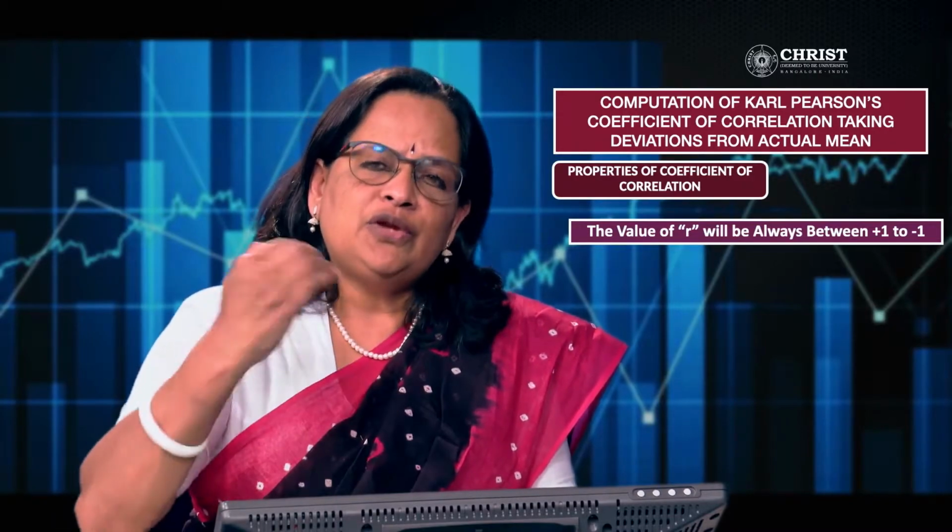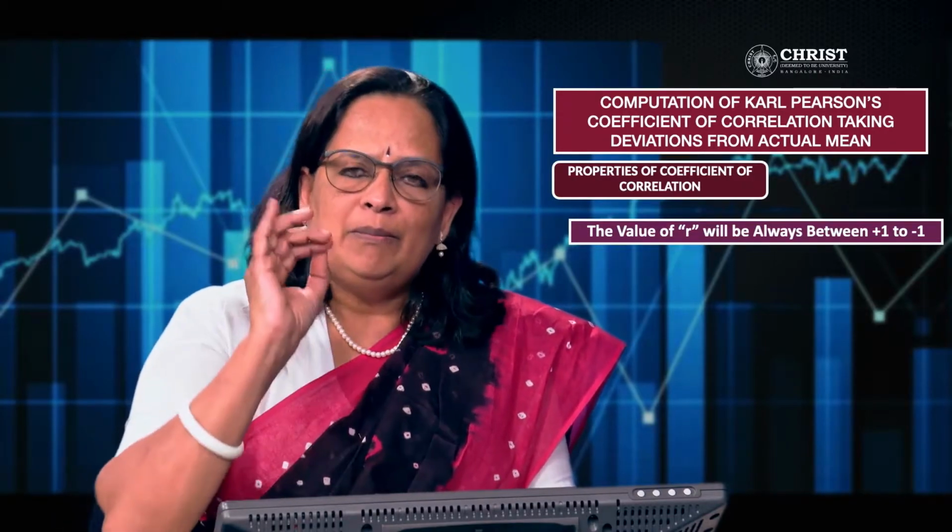Now, this method is the most widely used method for measuring correlation, Karl Pearson's coefficient of correlation. It is also known as Pearsonian coefficient of correlation, and it is denoted by the symbol small r. Now, what are the properties of coefficient of correlation? The value of r will always be between +1 and -1. If you get a value more than 1, you have to recalculate because your answer is wrong. Always the value will be between +1 and -1.